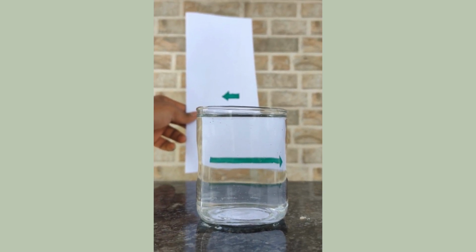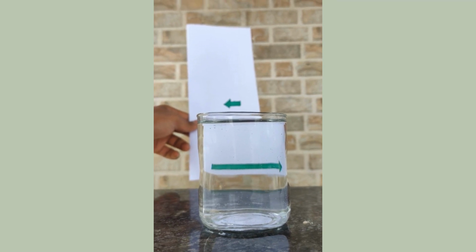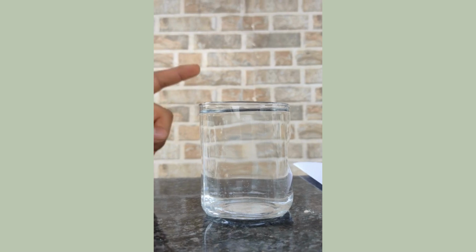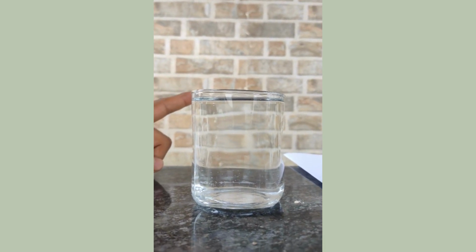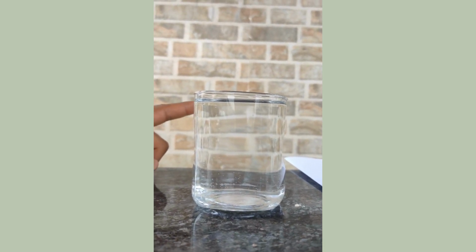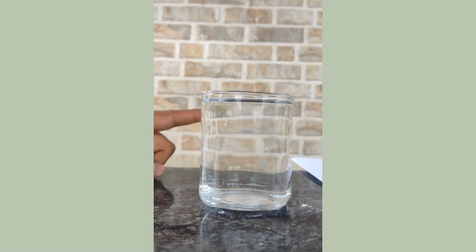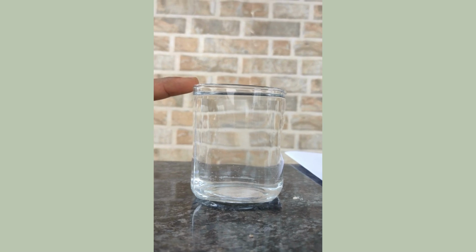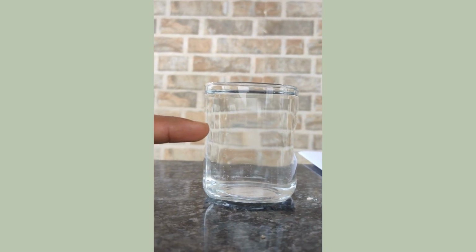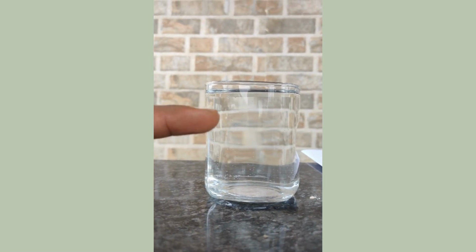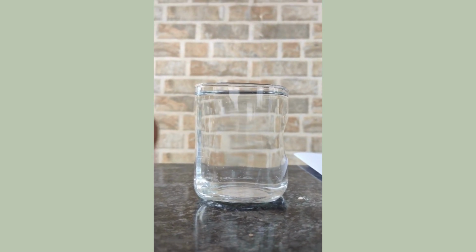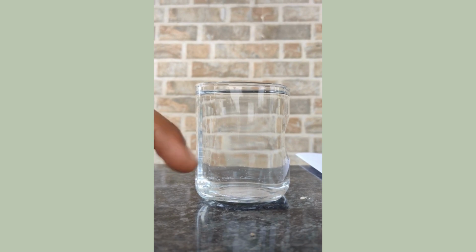Then why is the image being flipped when we see through the water? The reason is, when the light from the paper enters our eyes, on that path it also has to pass through glass, then water, then it enters the glass again, and then it enters the air once again, and after that the light goes into our retina and forms the image.